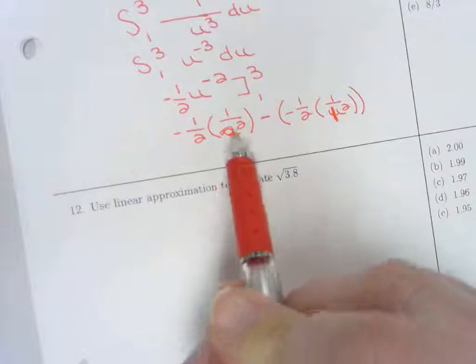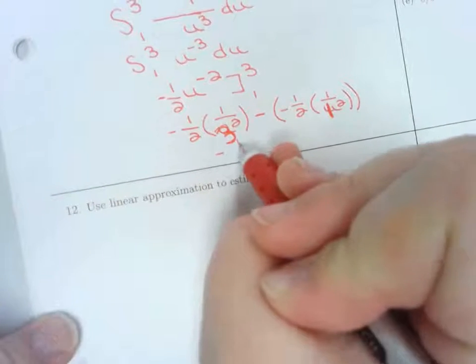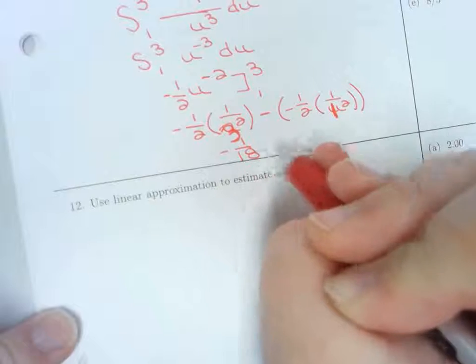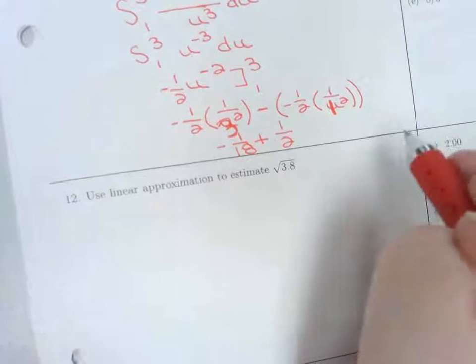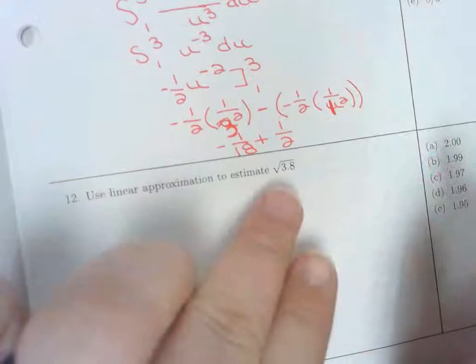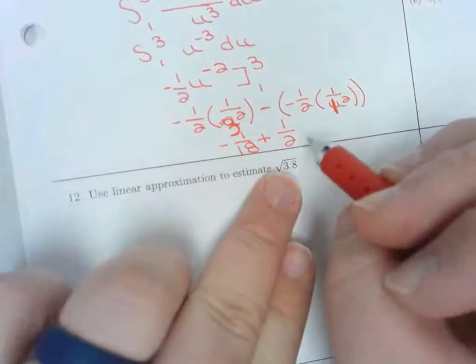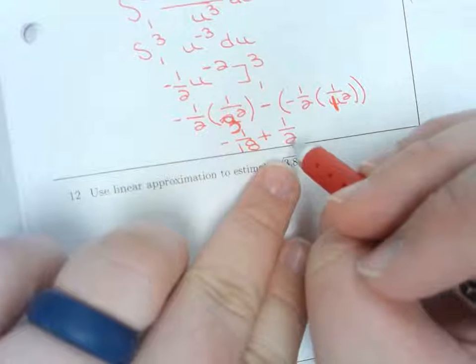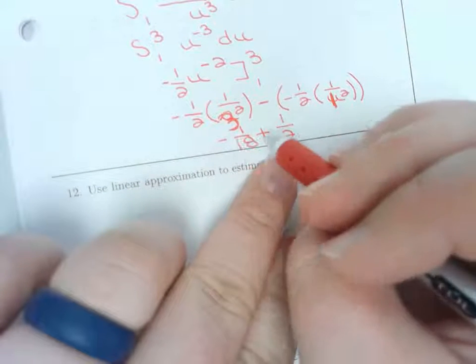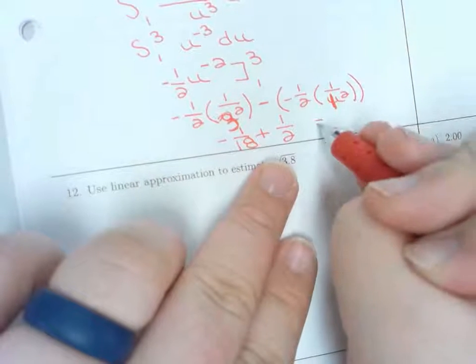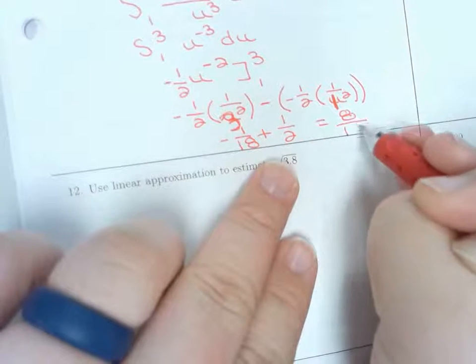So it will give me 3 squared, 9, so negative 1 over 18 plus 1/2. Is that right? Any stupid mistakes? So 1/2 is 9 over 18. So negative 1 over 18 plus 9 over 18 is 8 over 18.